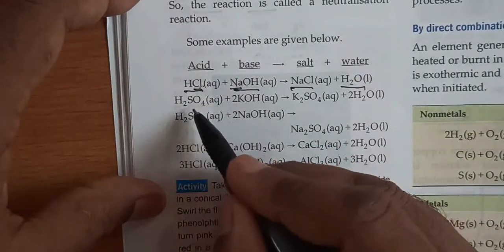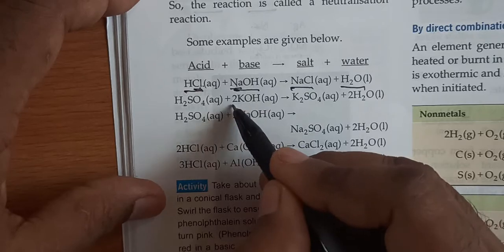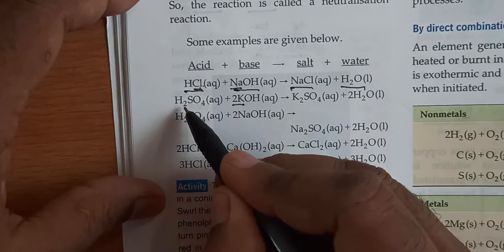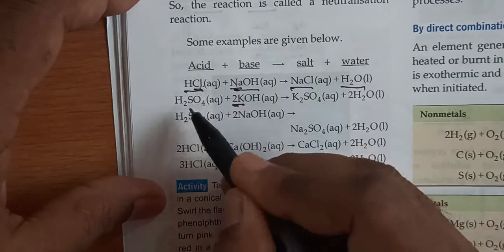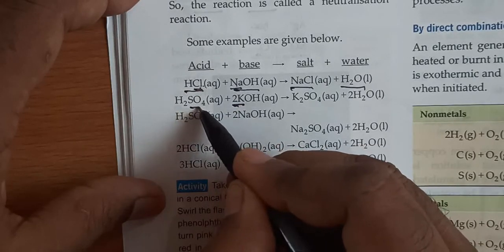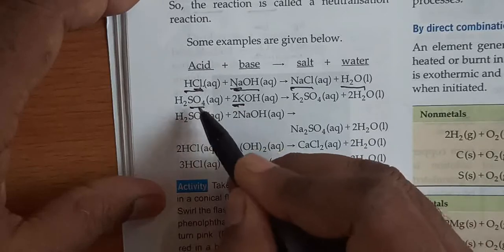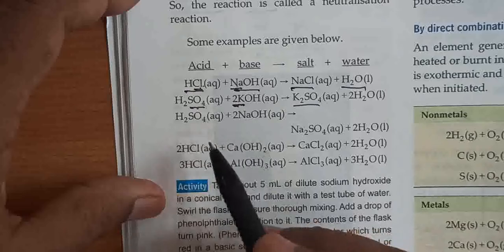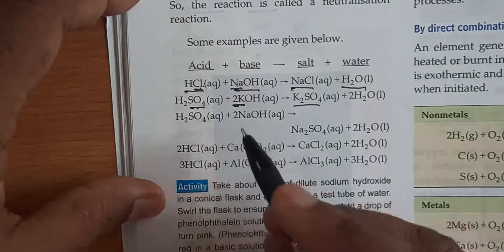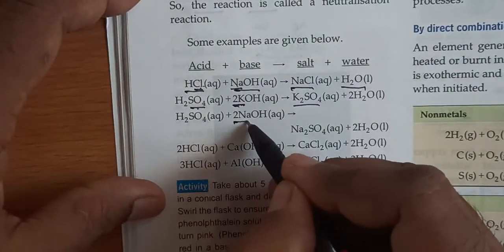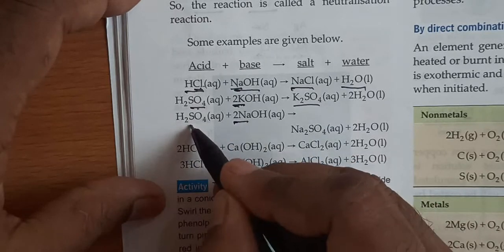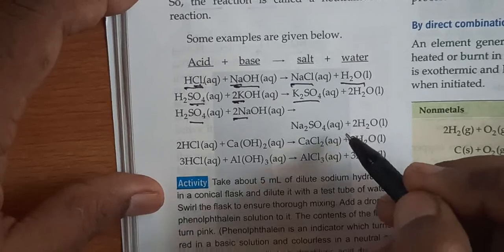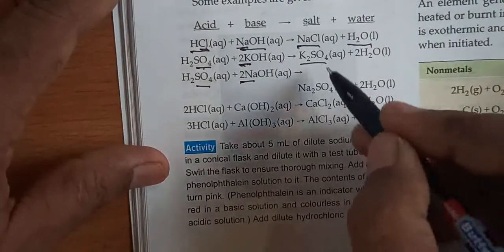Here if you check sulfuric acid and KOH, potassium is the positive ion, and what is the negative ion of sulfuric acid? Sulfate. So which salt will be formed? Potassium sulfate, K2SO4, plus water always. Now come to sulfuric acid and NaOH. In the base, Na is the positive ion, in the acid sulfate is the negative ion. So sodium sulfate is formed and water is formed. This is also neutral, salt and water.